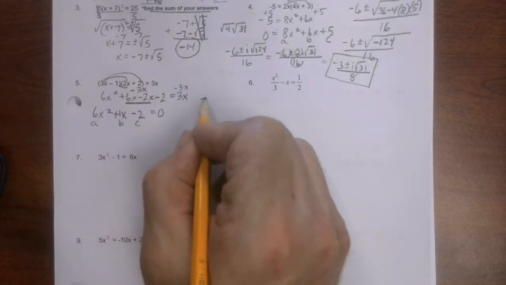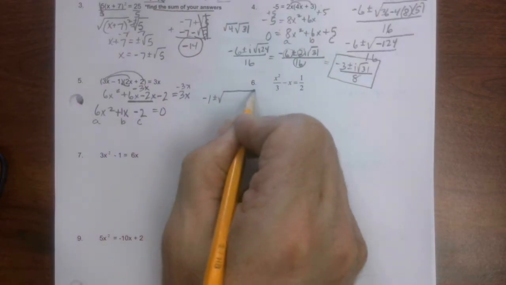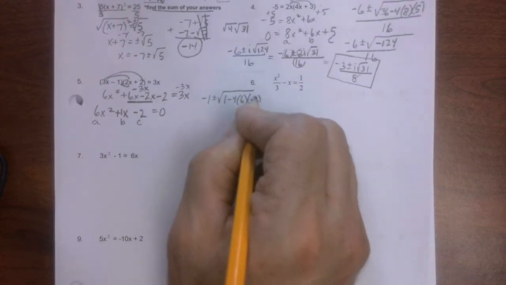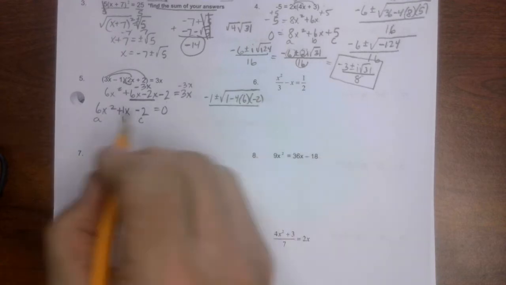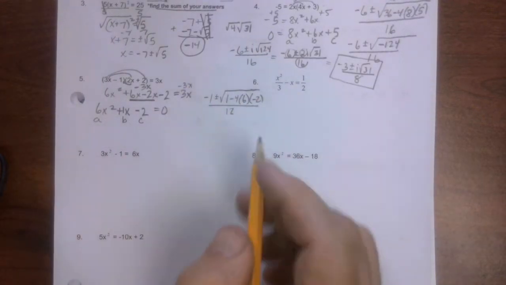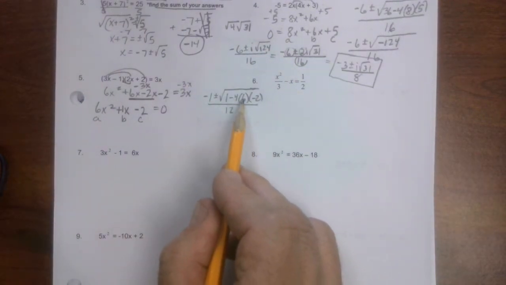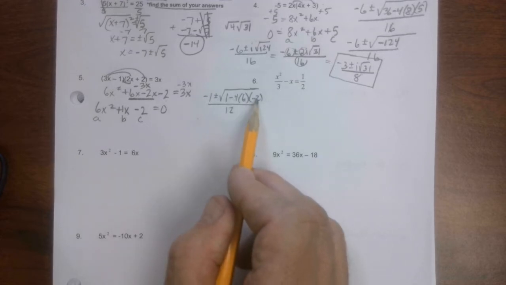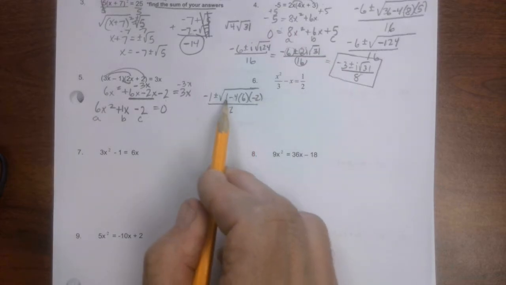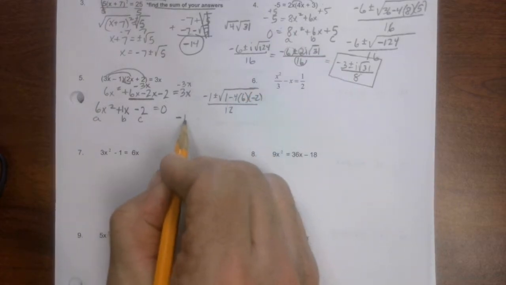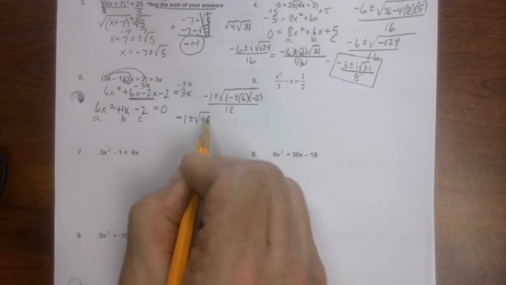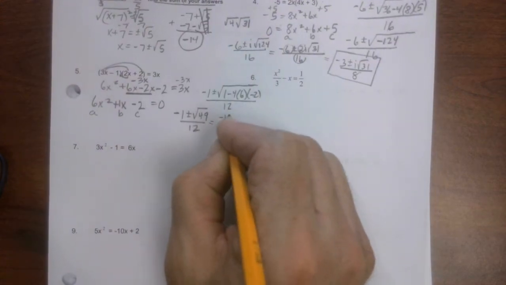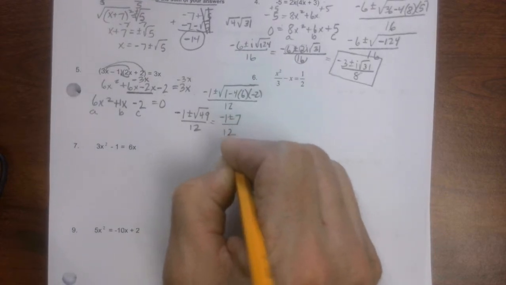So negative B plus or minus the square root of B squared minus 4 times A times C all over 2A, which is 2 times 6, which is 12. Well, a negative times a positive times a negative is going to give me a positive. 6 times 4 is 24, times 2 is 48, plus 1 is 49, so I get negative 1 plus or minus the square root of 49 all over 12. Well, think about this. Isn't that the same thing as negative 1 plus or minus 7 all over 12?